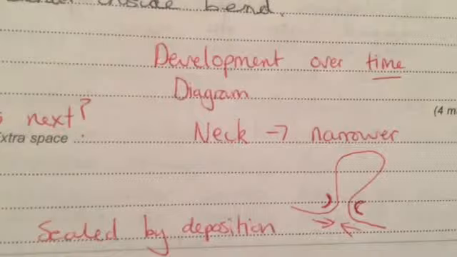Welcome to Mr. Norrington's exam analysis on the foundation paper. Now, first question: river channels are affected by different erosion processes. What you have to do here is to show that you've recognised them.